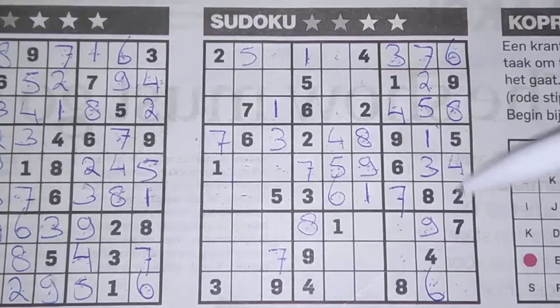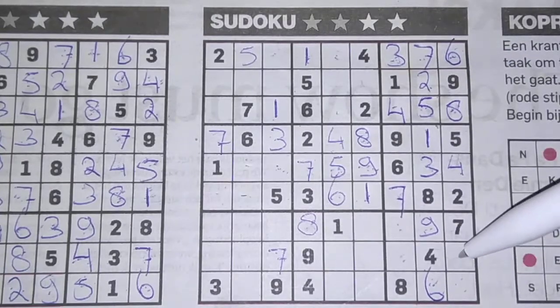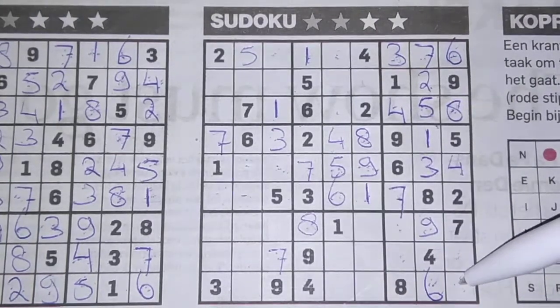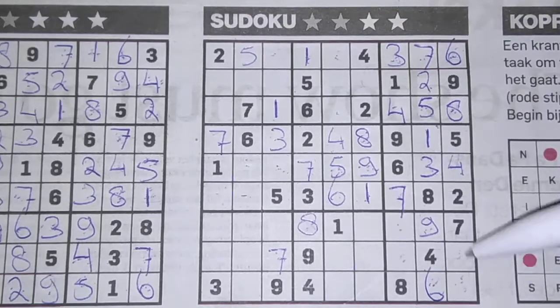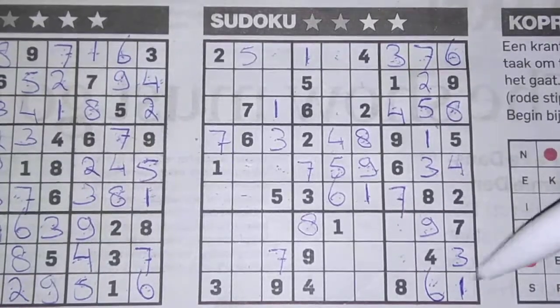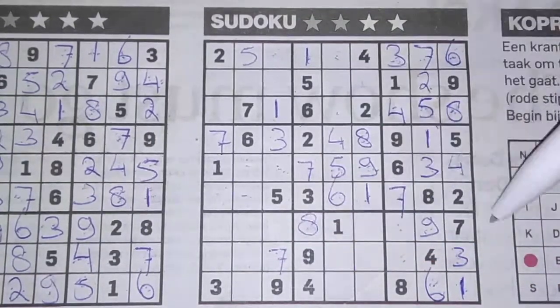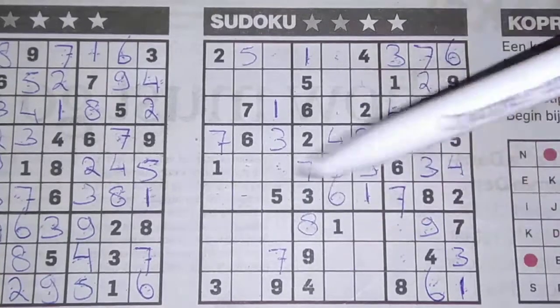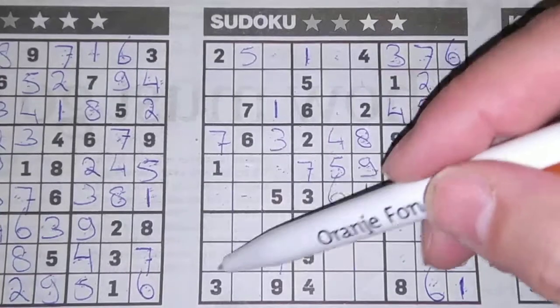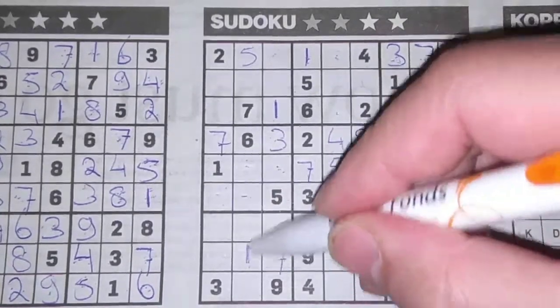These 2 numbers in this column are for the numbers 1 and 3, I believe. 1 and 3. Yes, we have a 3 there. So I cannot fill the 3 here. So no 3 here. 3 should be there, and the 1 goes here. 1 in the last row, 1 in that row, so in the row between. The only 2 places for the 1 should be here and there, but I see here a 1. No 1 there. 1 should be here.